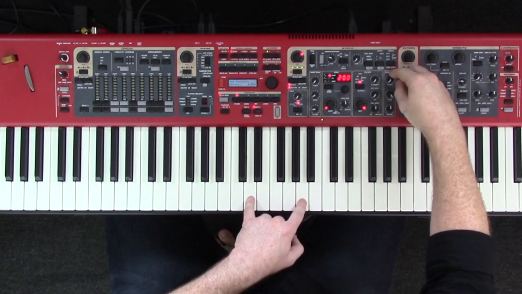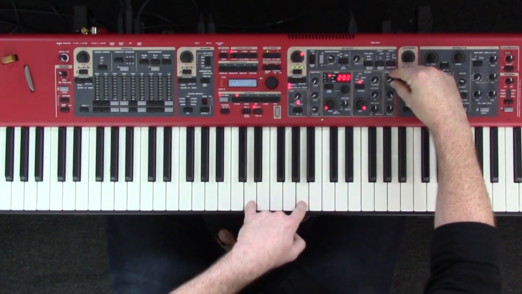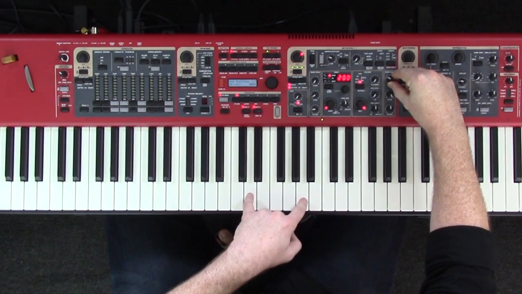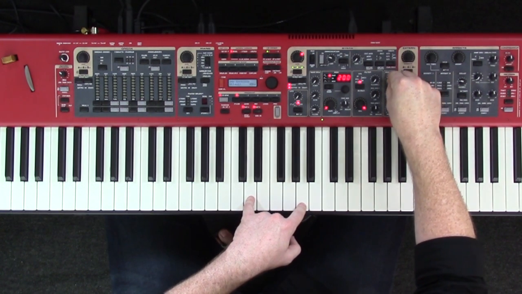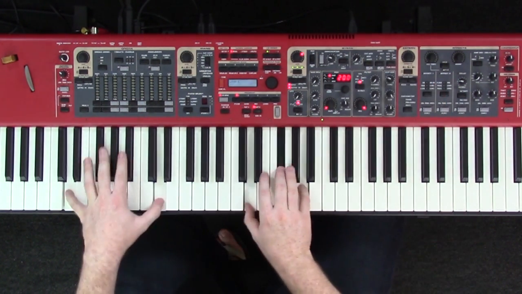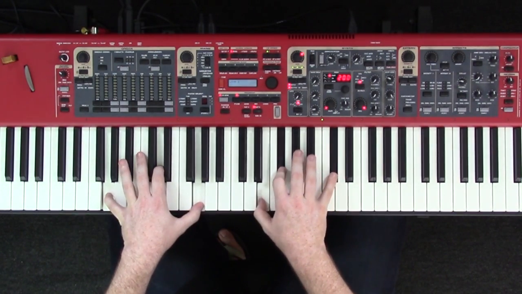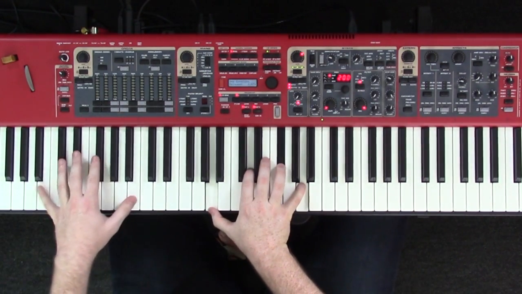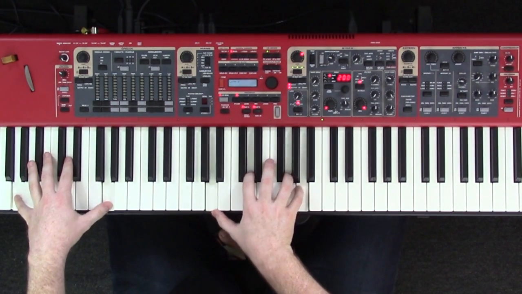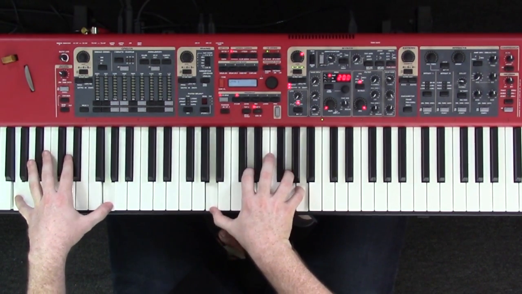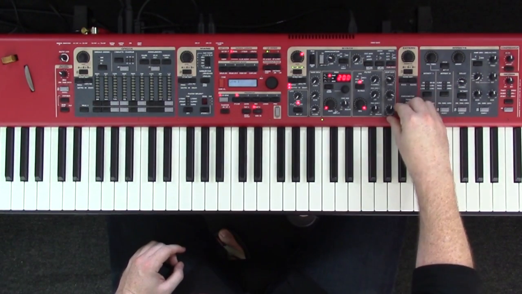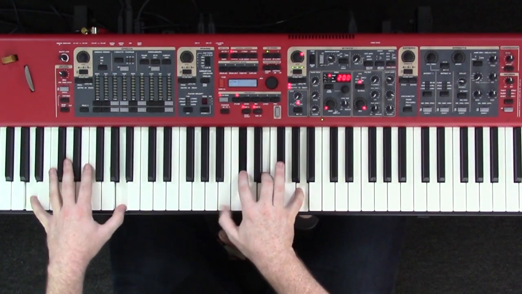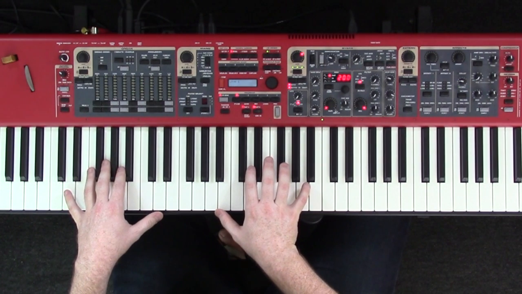And then the attack, if you have it set at 0, I usually bring it to about 3 just to give it a slight little fade or taper it in. All right, so that's nice and bright.